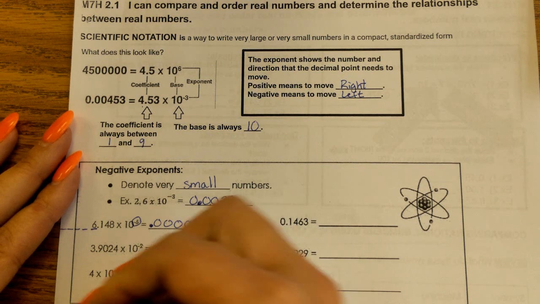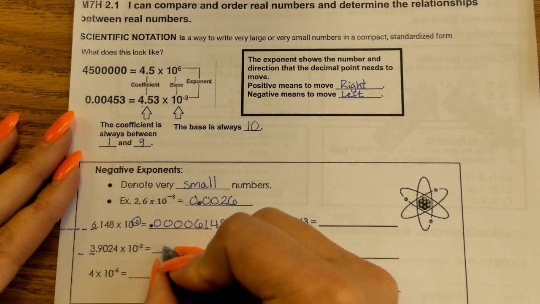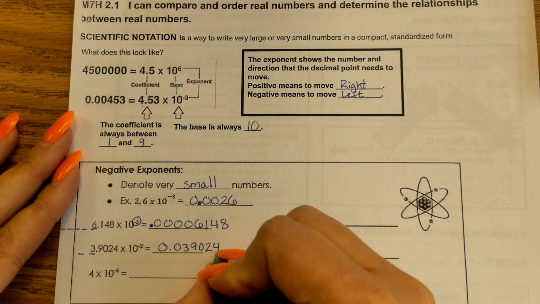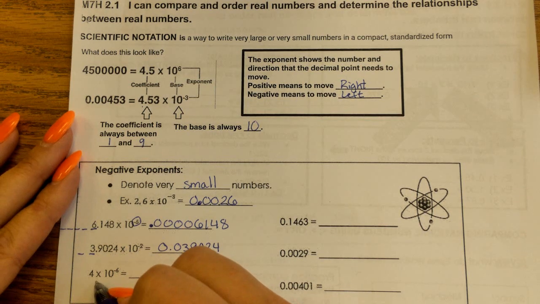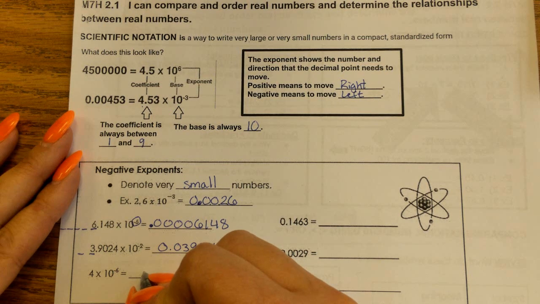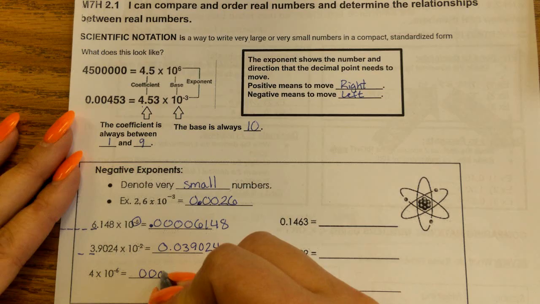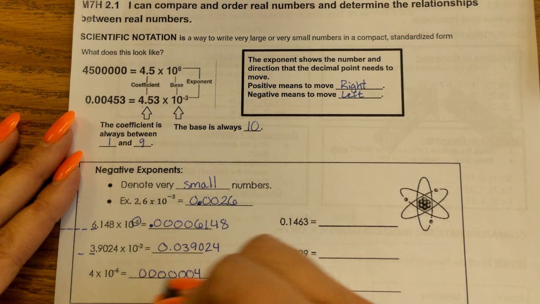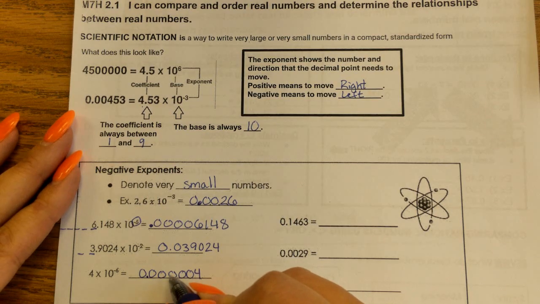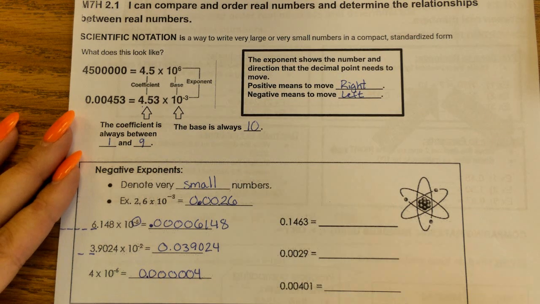This one I'm going to move 2, 1, 2. This one wants to move 6, so that's a lot. So let's get my zeros here. I was here, 1, 2, 3, 4, 5, 6. Let's go the other way.